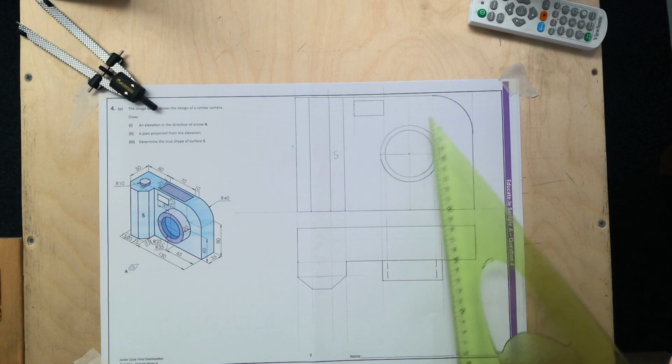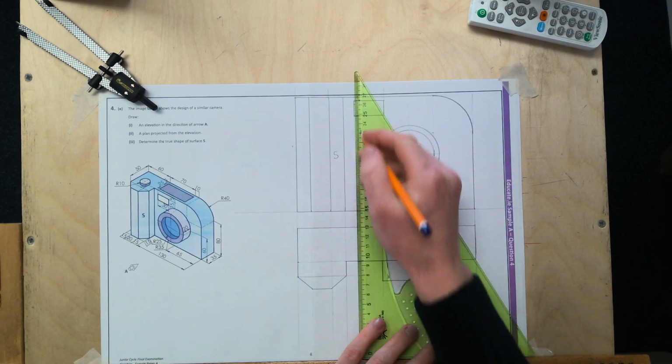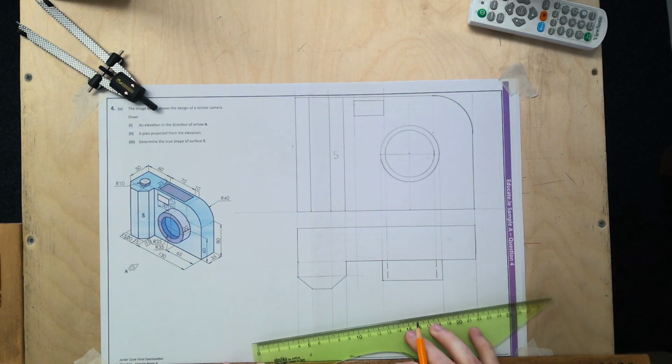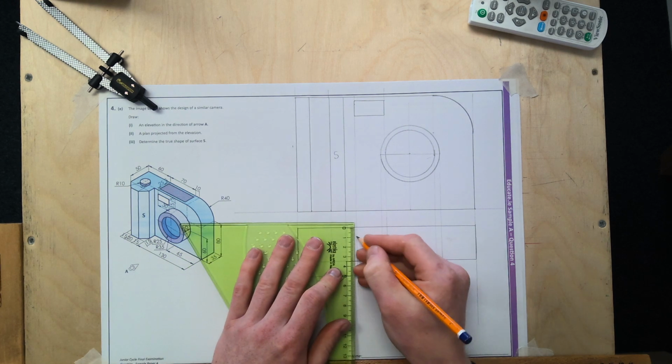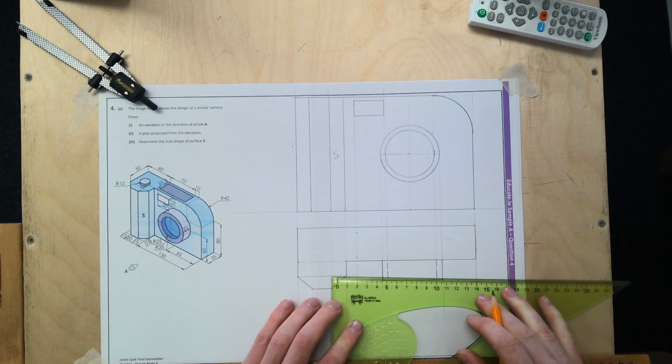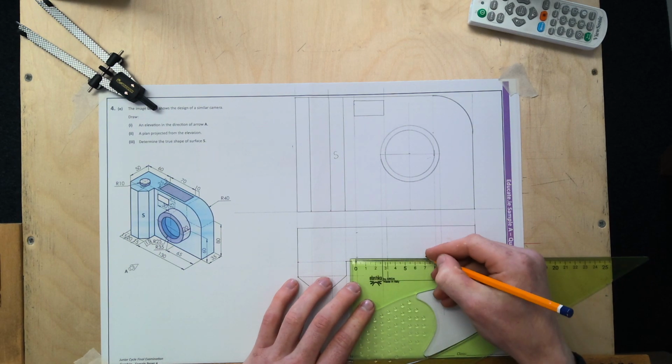Okay. And this little window up here, the distance is 70.